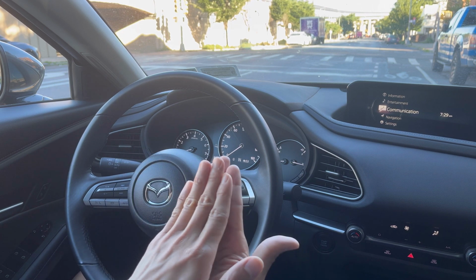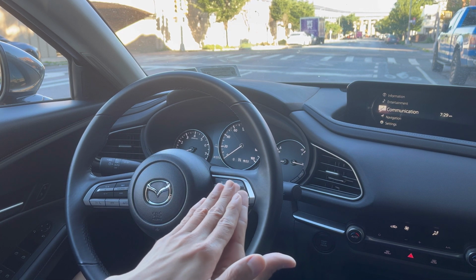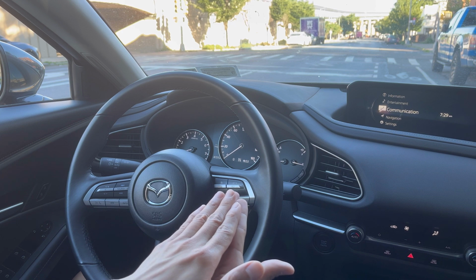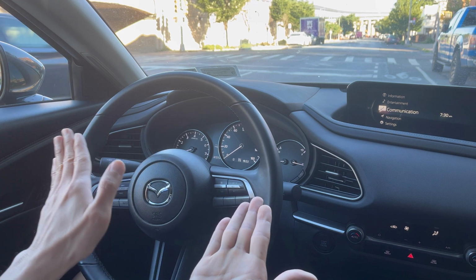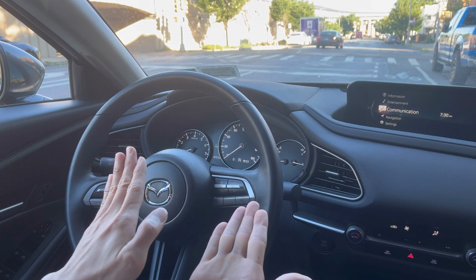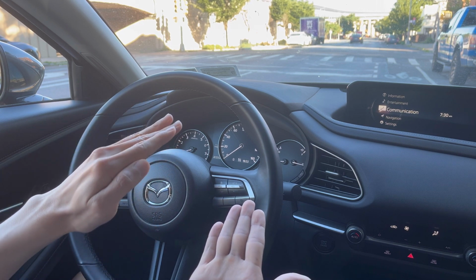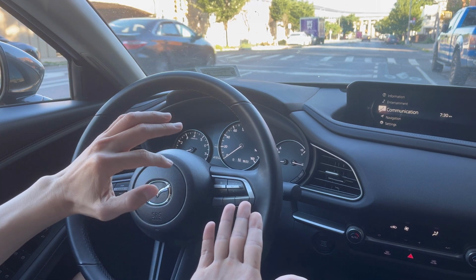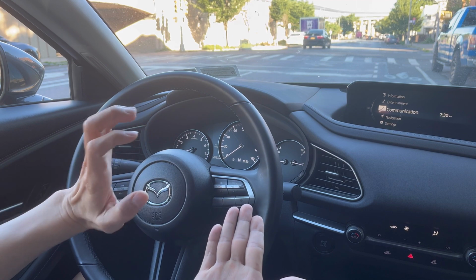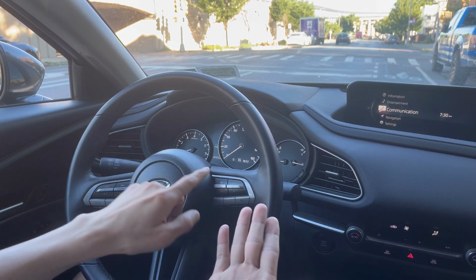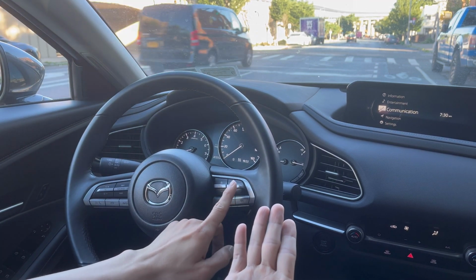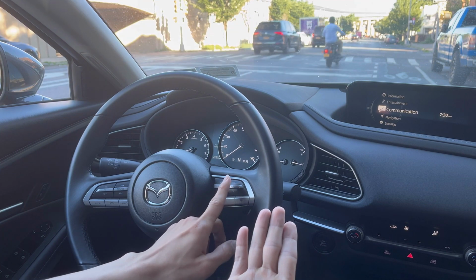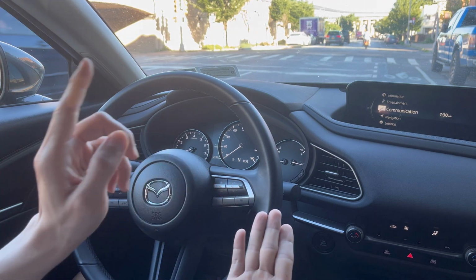Let's say you step on the gas to increase to 60 miles, and then you release your foot. You don't step on the gas anymore. Then it automatically goes back to cruise control without pressing this button. The only time you press the button is after you step on the brake.